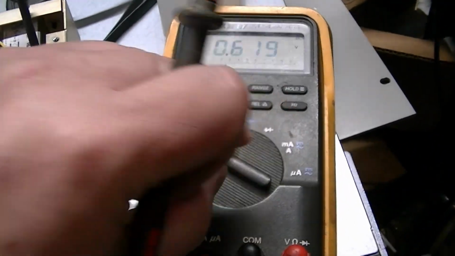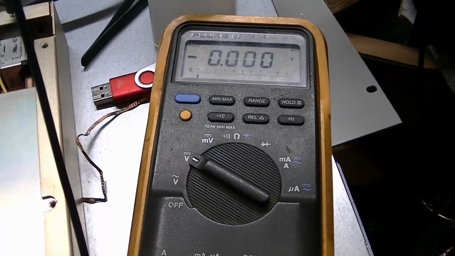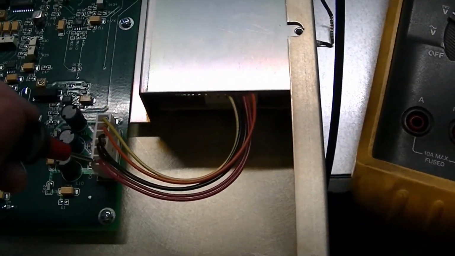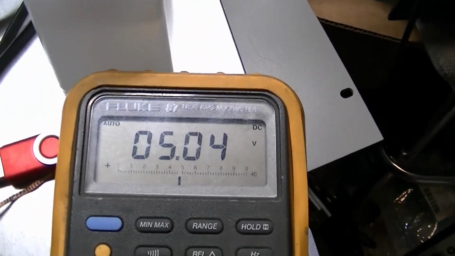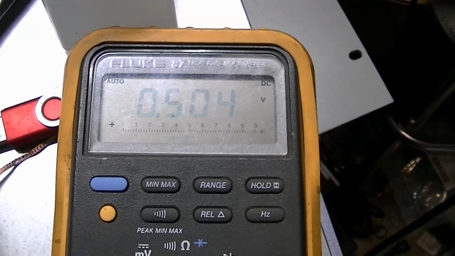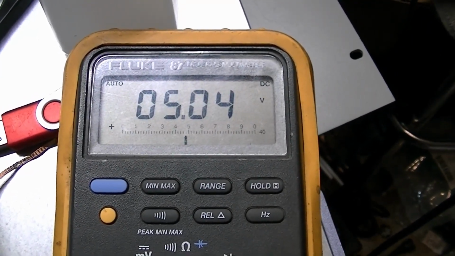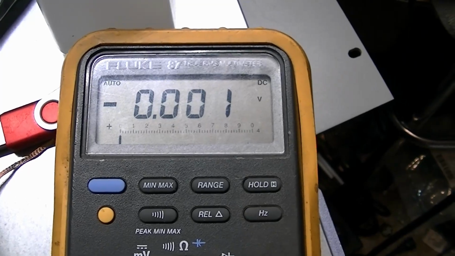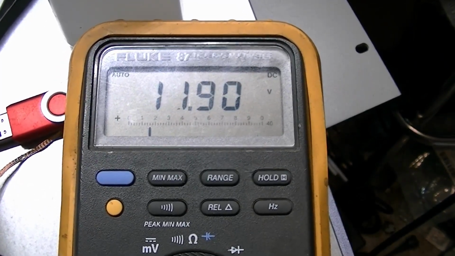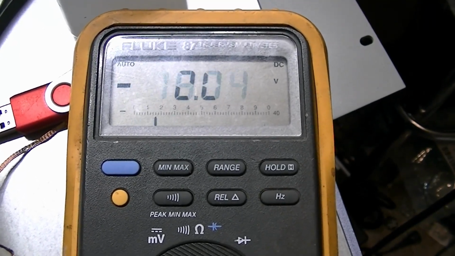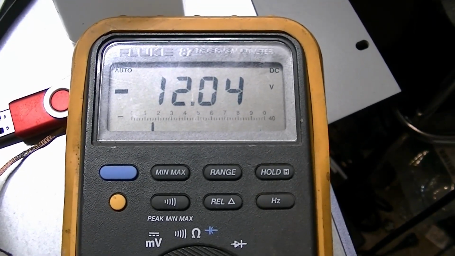And with our meter here, we'll go and check our voltages. So red is a 5-volt rail, and that looks good. Another 5. The blacks are ground. Orange is plus 12. Yellow is minus 12.